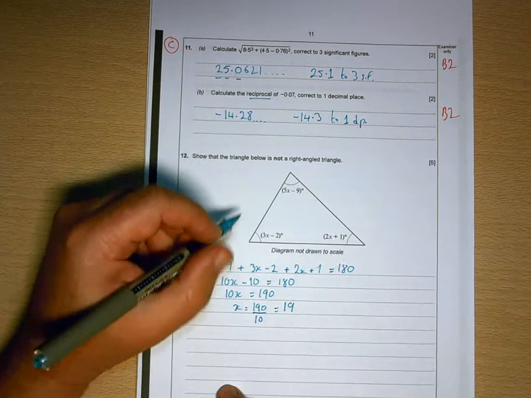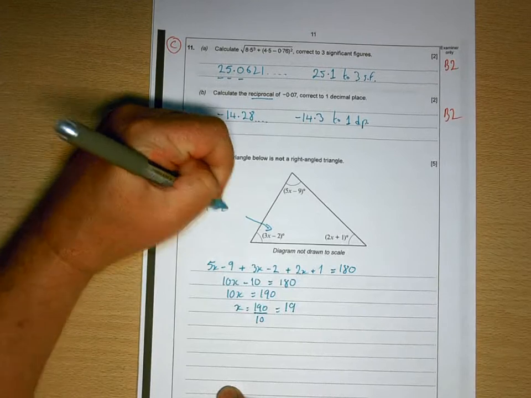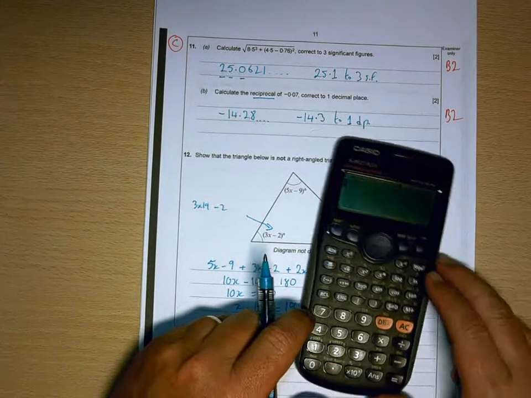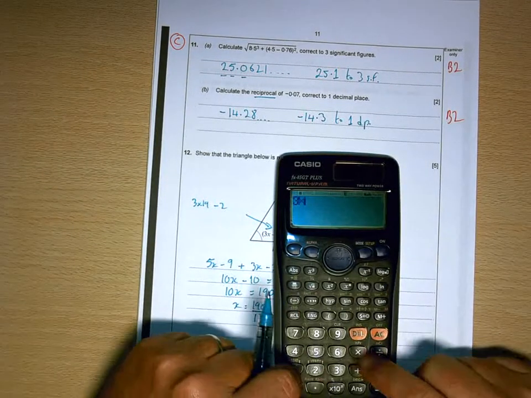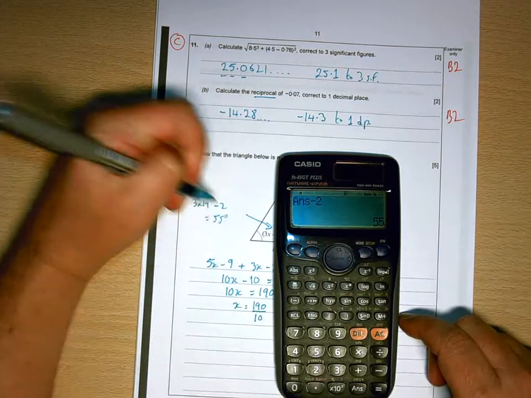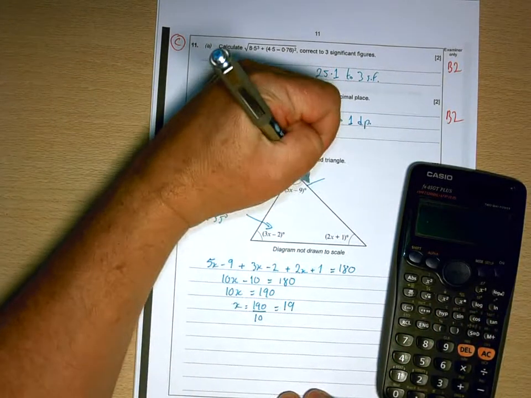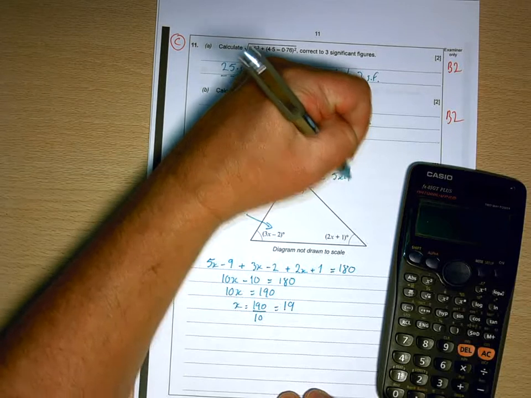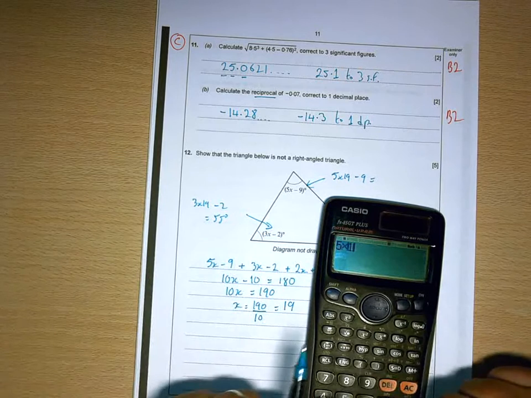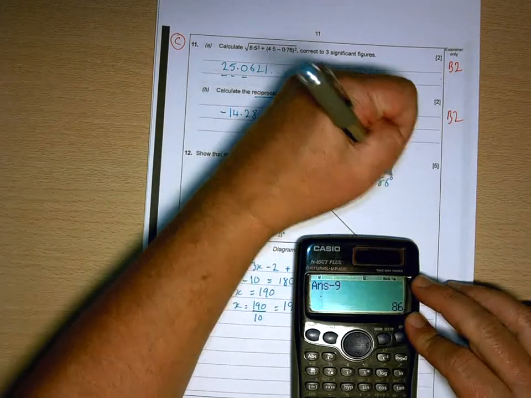So if x is 19 degrees, this one would be 3 lots of 19 take away 2, which is 57, take away 2 is 55 degrees. So that's not a right angle. This one will be 5 lots of 19 take away 9, which is 86.